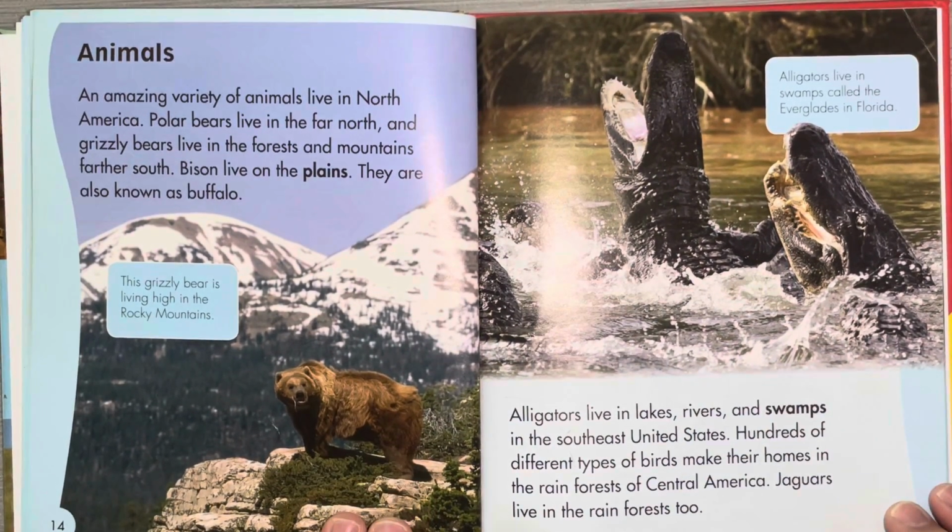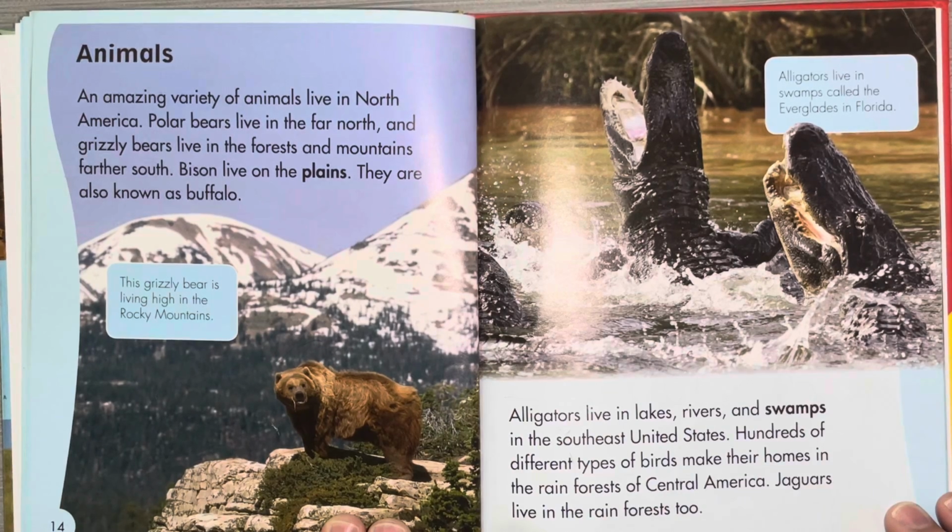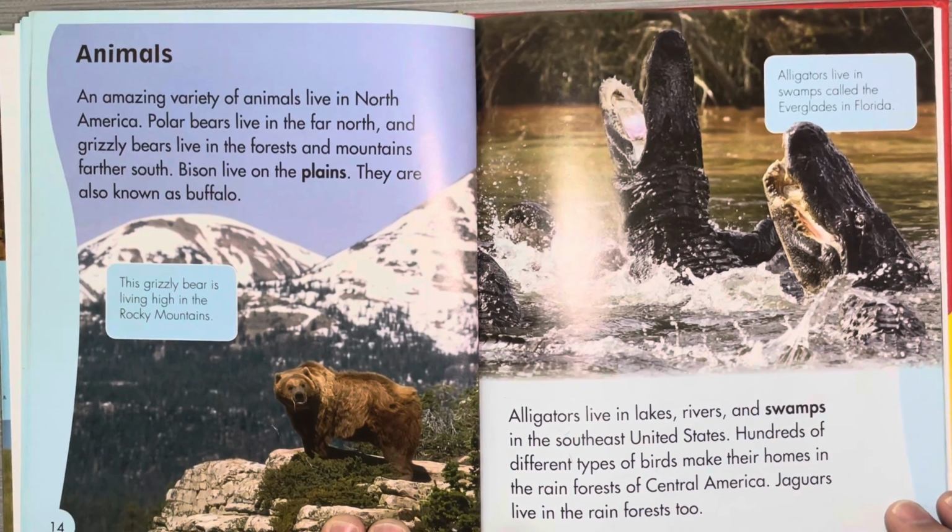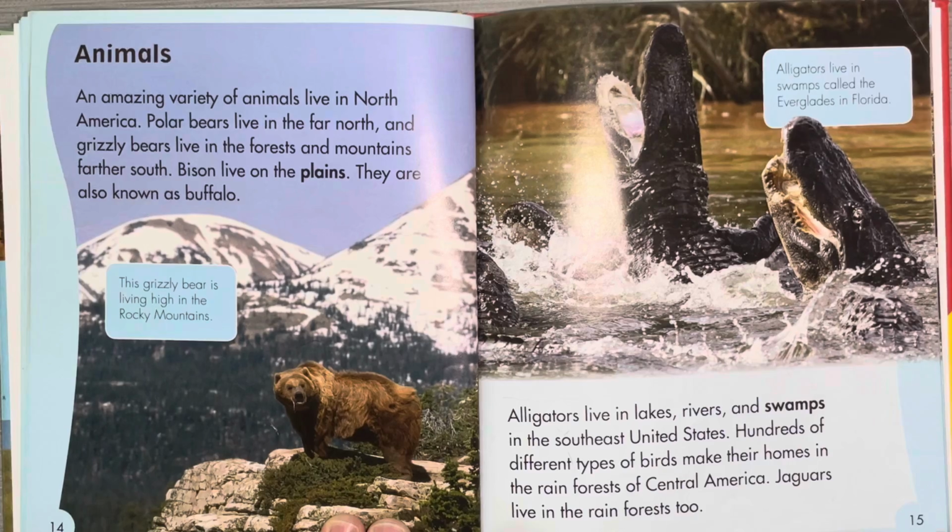Animals. An amazing variety of animals live in North America. Polar bears live in the far north, and grizzly bears live in the forests and mountains farther south. Bison live on the plains. They are also known as buffalo. This grizzly bear is living high in the Rocky Mountains.